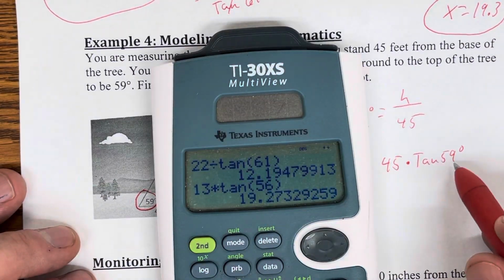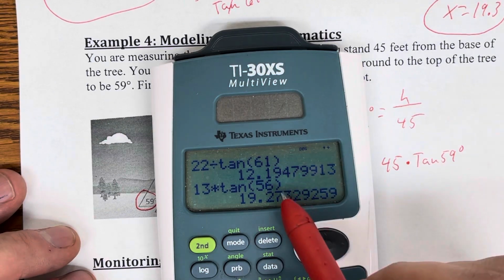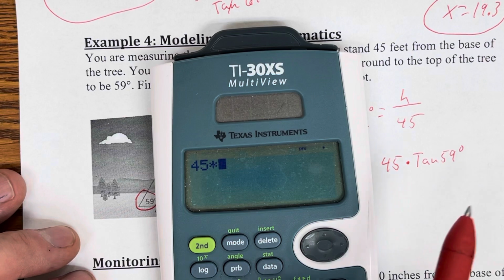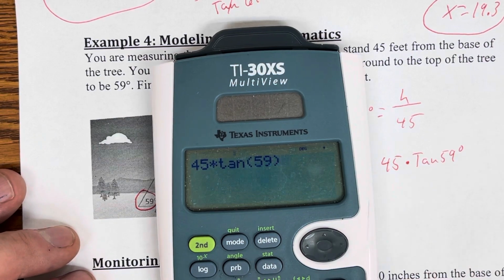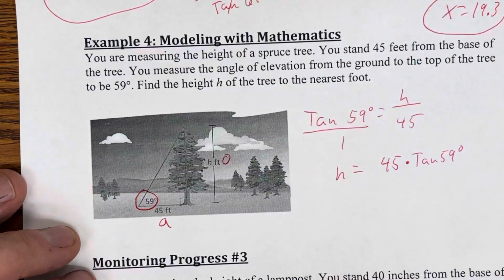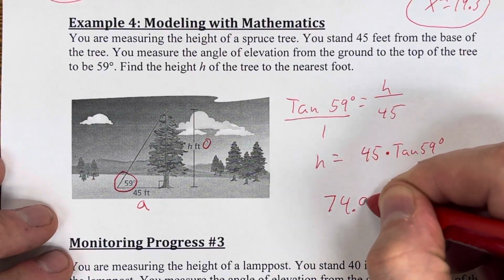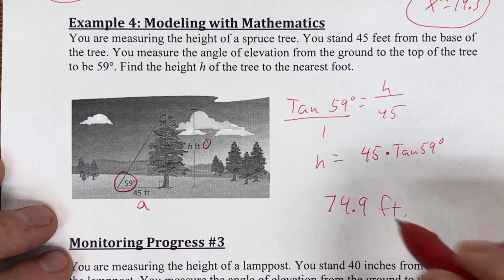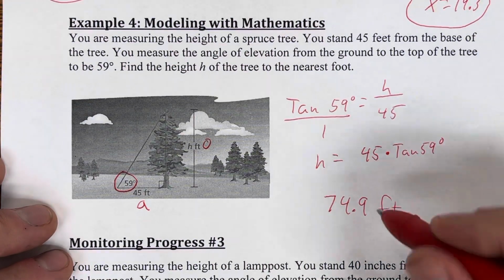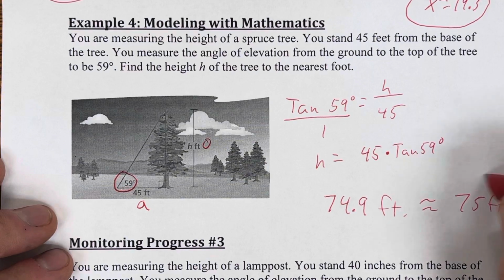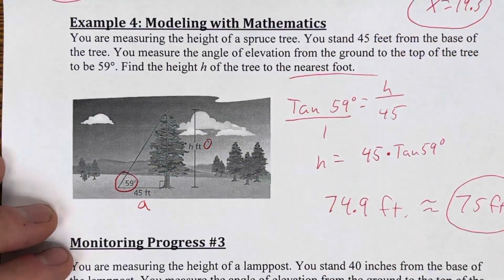I could do tangent 59 times 45, but I'd really have to make sure I close the parentheses. So 45 times tangent 59 degrees is 74.89. So 74.9 feet tall. Round that to the nearest foot, and we'll call that 75 feet. Said to round to the nearest foot.